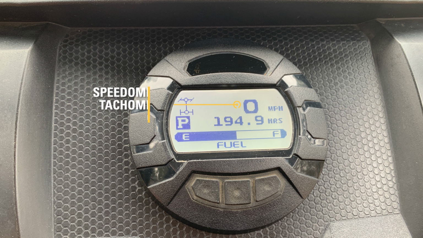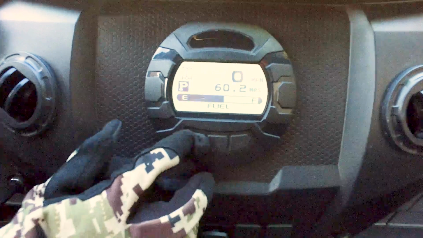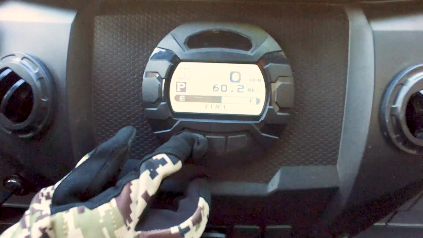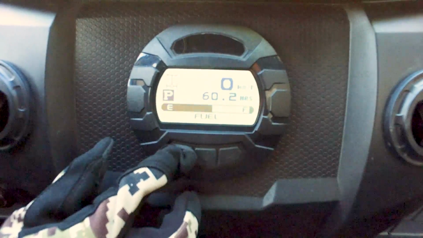This section can display the speedometer, tachometer, and clock. When the speedometer function is selected, approximate vehicle speed will be indicated. Press and hold the left button to shift between miles per hour and kilometers per hour.